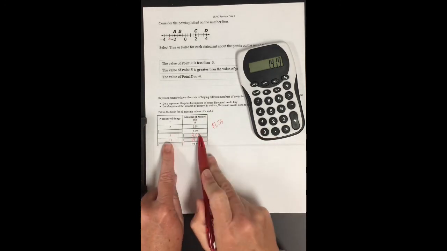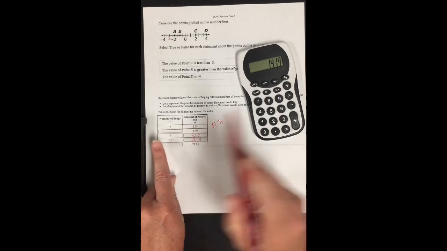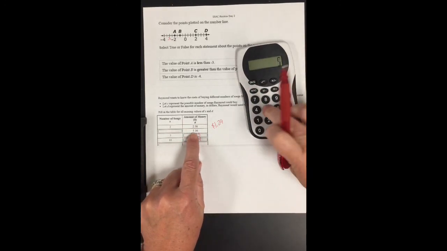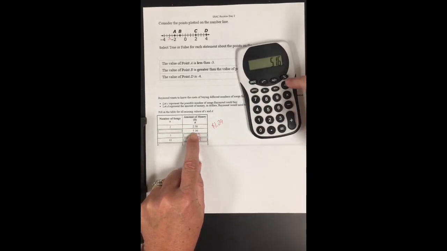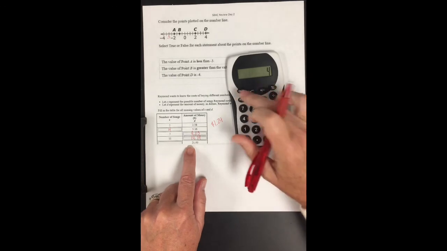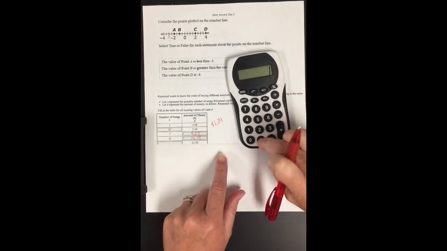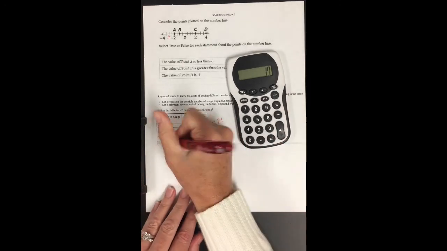Now if we're going from here to here by multiplying by 1.29, that means we go from here to here by dividing by 1.29. So if I take 5.16 and divide it by 1.29, that tells me that this is 4 songs. And if I take 21.93 and divide it by 1.29, that tells me that this is 17 songs.